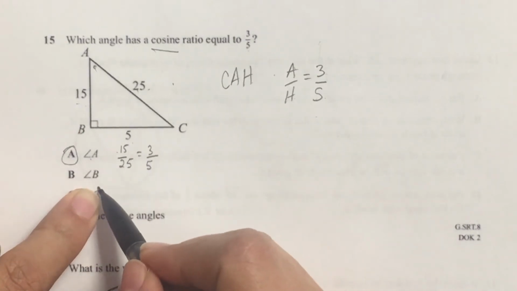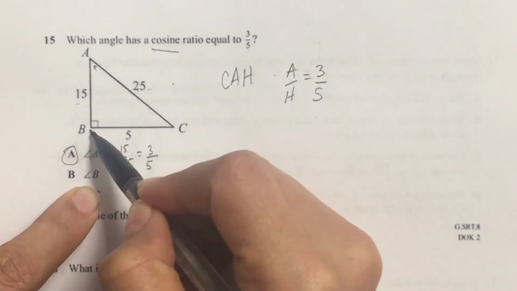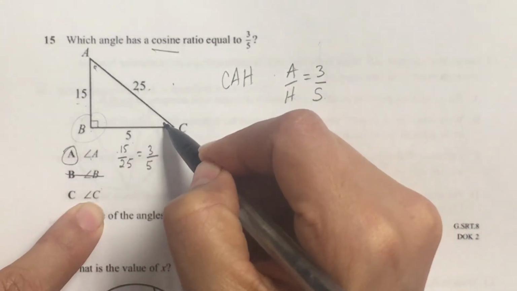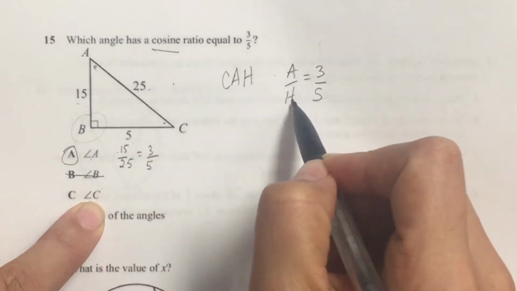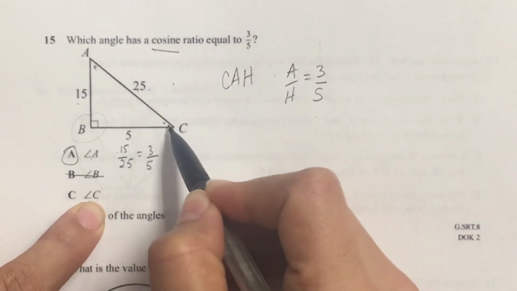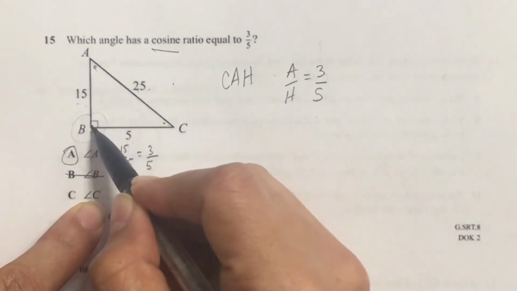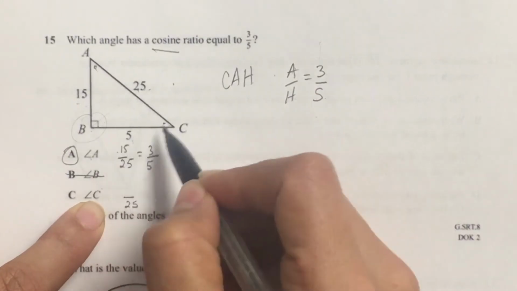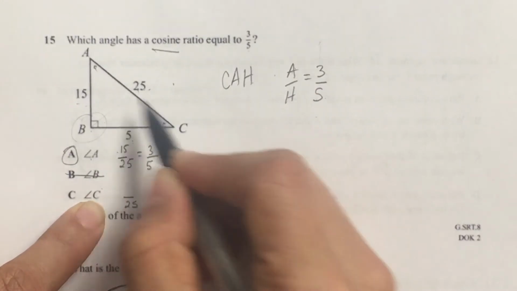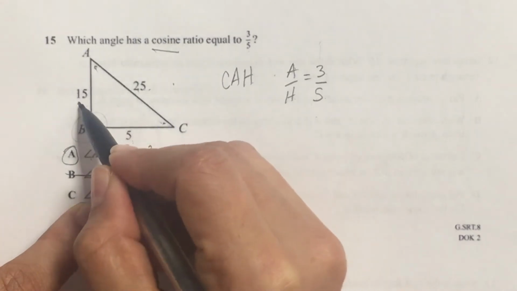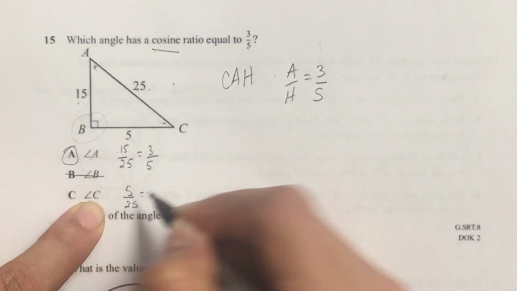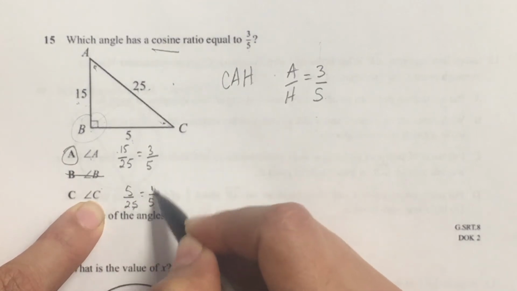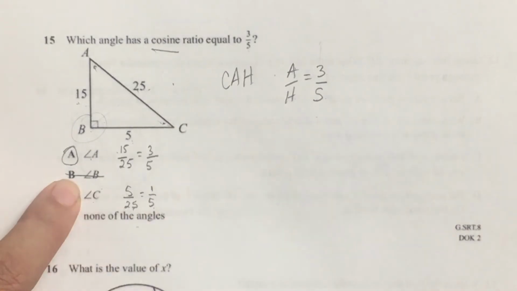But if it wasn't that, you'd go to B, and so here's angle B. Well, you can't ever have the 90 as the angle, so it can't be that. You then go to angle C, and then you need A and H. H is across from the 90, so that's 25 on the bottom. If C is your angle, O would be 15, and A would be 5. So 5 goes into 5 one time and into 25 5 times. So that one would be 1/5. So it's definitely A.